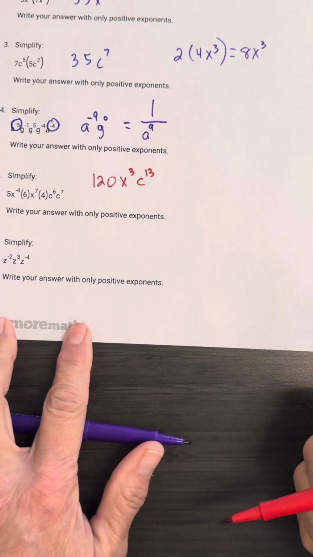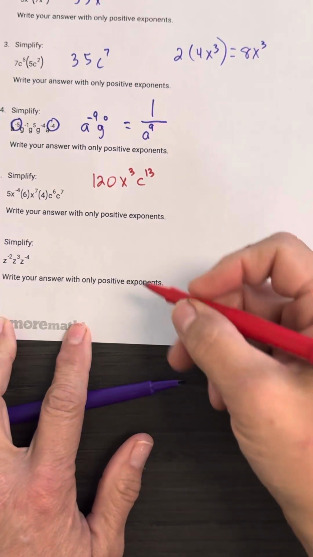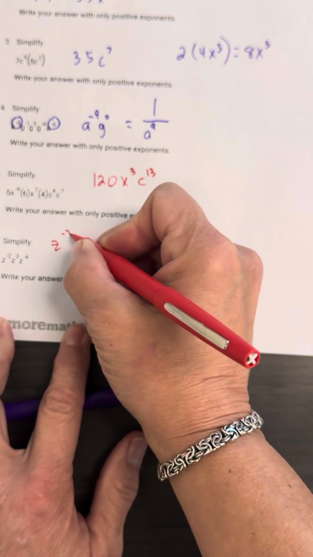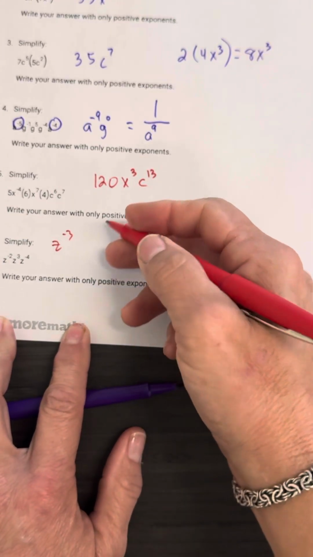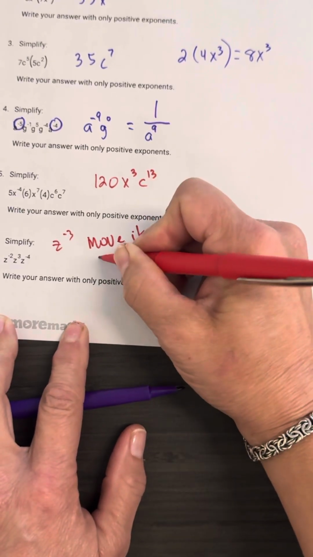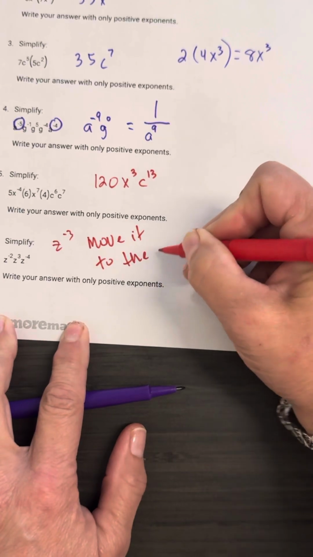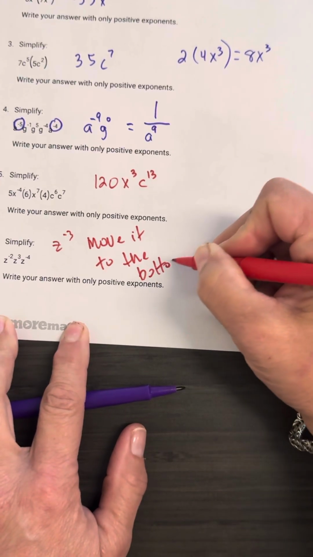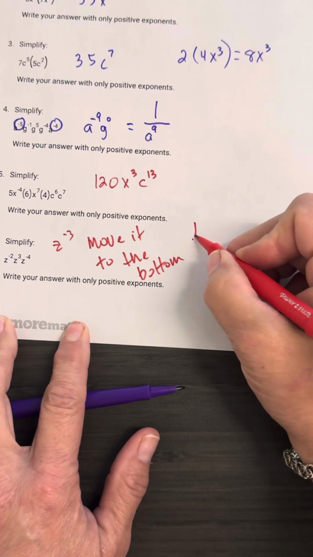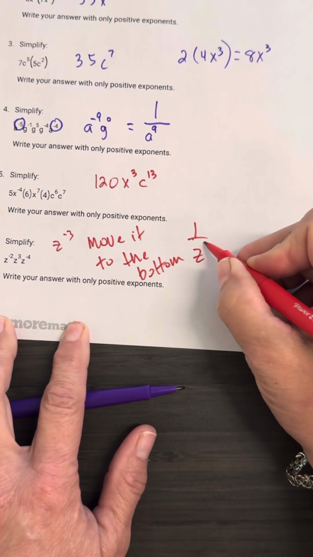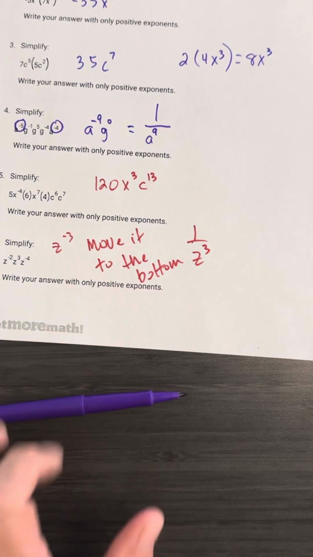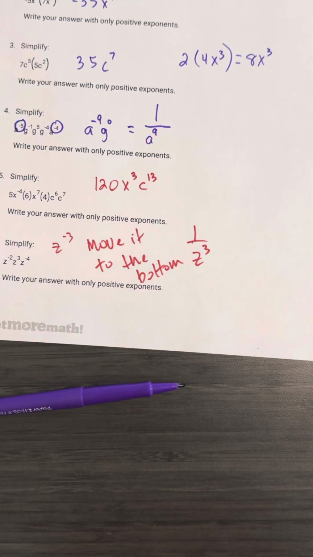Z to the negative 3. So what do you have to do to it? If it is negative on top, move it to the bottom. So it's going to be 1 over z to the third. So if there's nothing left on top, you have to put the 1. Okay? And that is it.